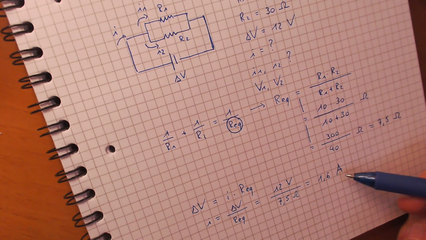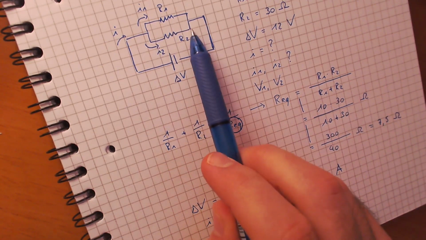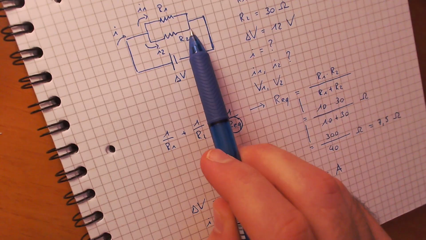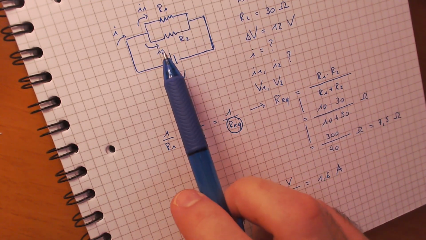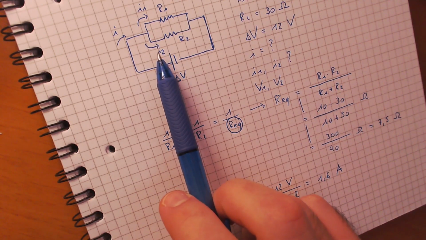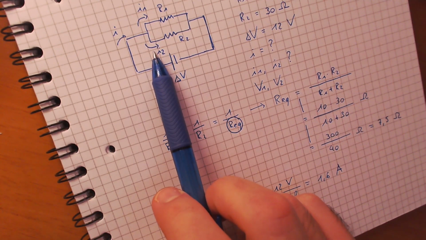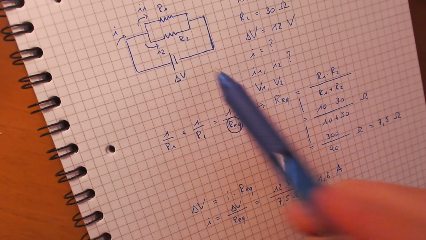We have now to find the values of the voltages across the two resistors, so the voltage between this point and this point, and the voltage between this point and this point. And we have also to find the current here I2 and the current here I1.